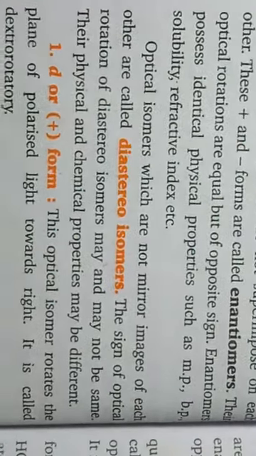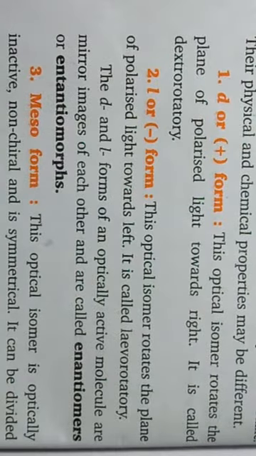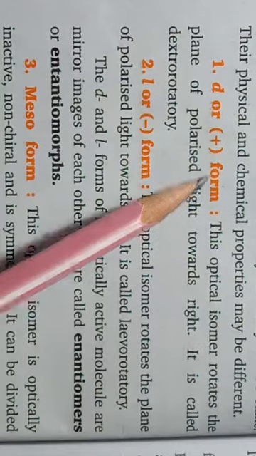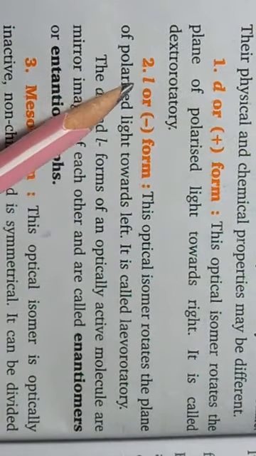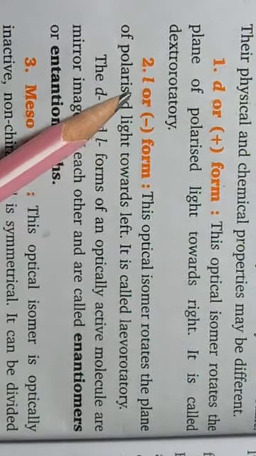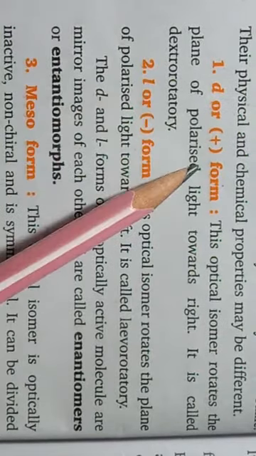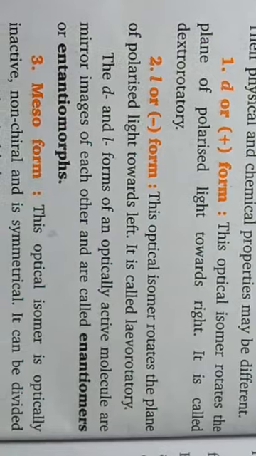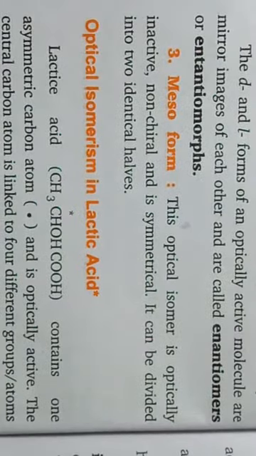So we can divide optical isomers under 3 categories. D or plus form means dextrorotatory, L or minus form means levorotatory. So dextro and levo will be enantiomers. And the next is meso form.